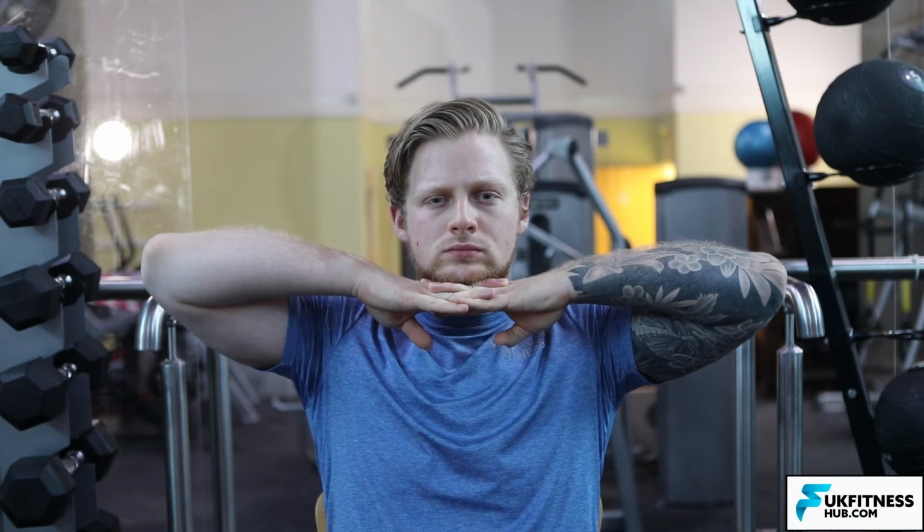Hold this for 5 seconds, have a little break, hold it for another 5 seconds until you complete a total of 25 seconds. So that's 5 segments. Once you've done this, repeat it 2 more times to make 3 sets.